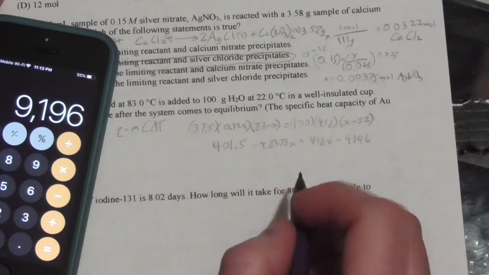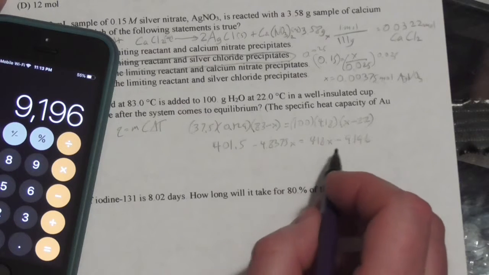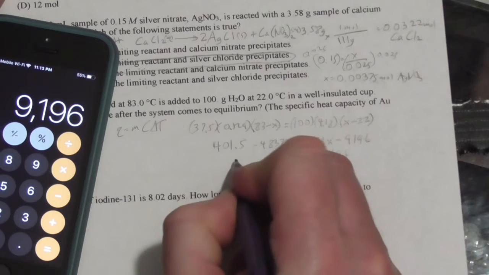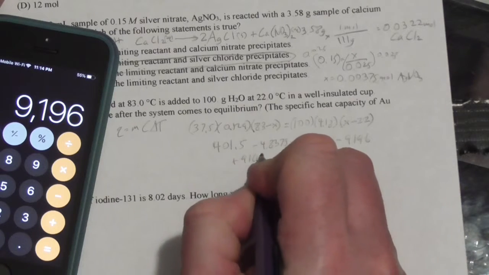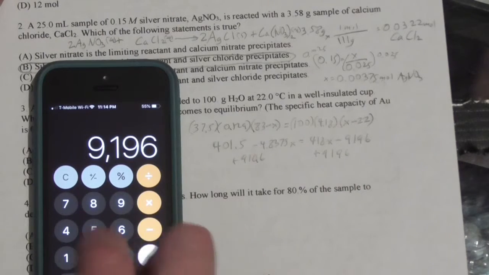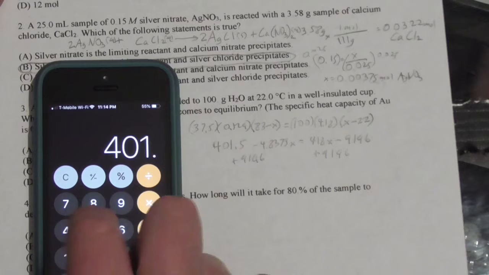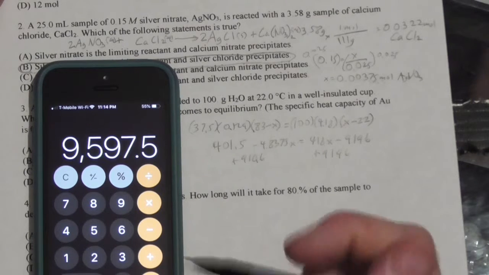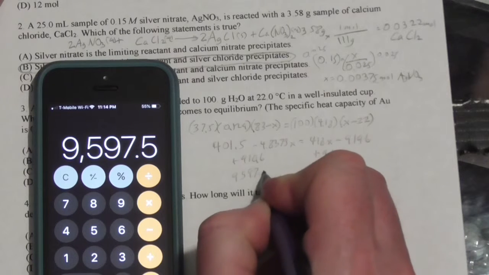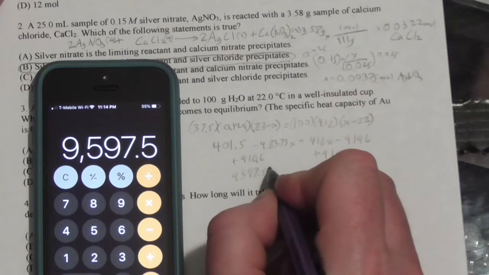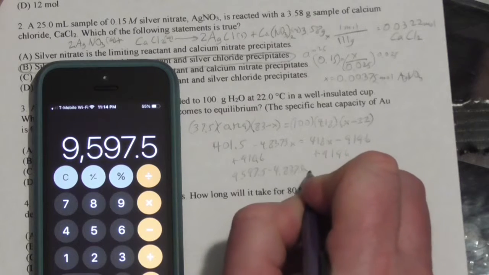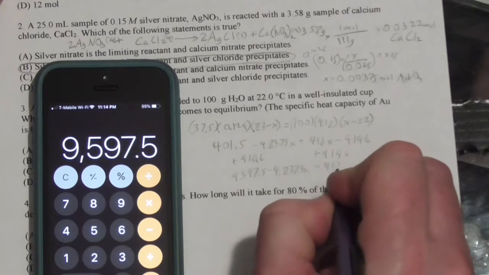Alright, so from this point I'm going to add 9196 to both sides. And so that is plus 401.5 is 9597.5 minus 4.8375x equals 418x.